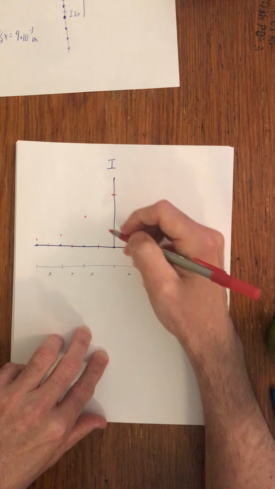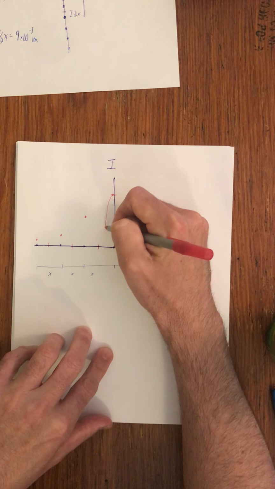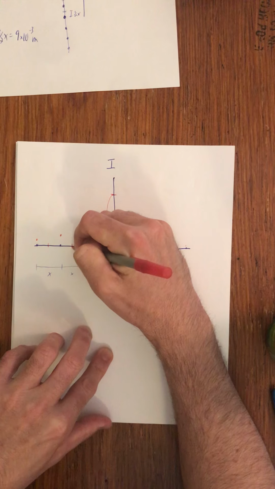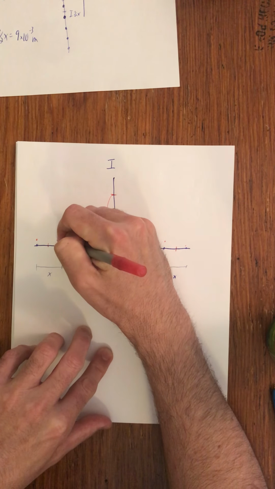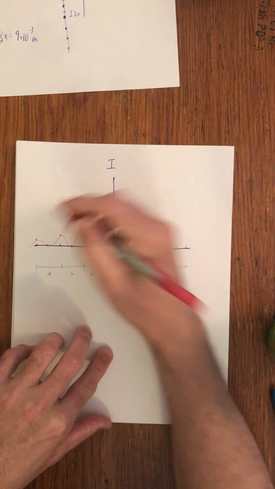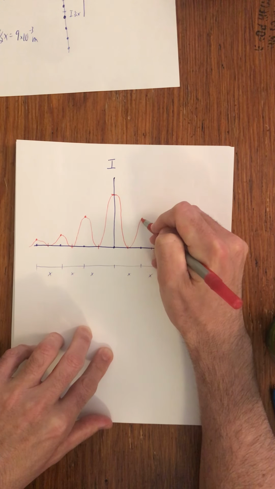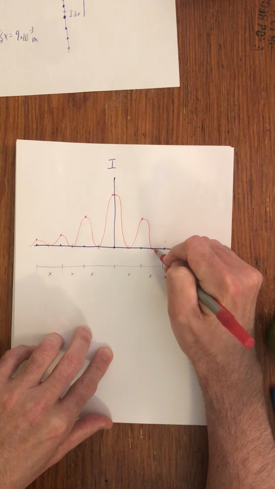But I'll tell you, the even less bit is not a linear decrease. In fact, the pattern for the intensity as a function of position looks like this. And then it's symmetrical about the central maximum.